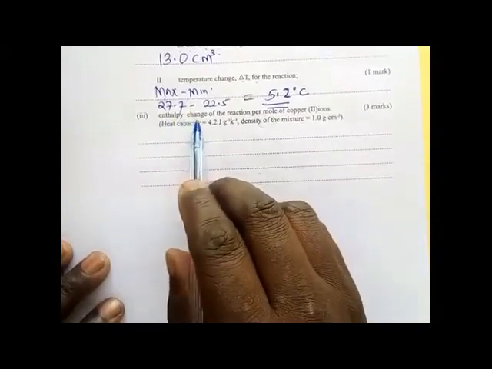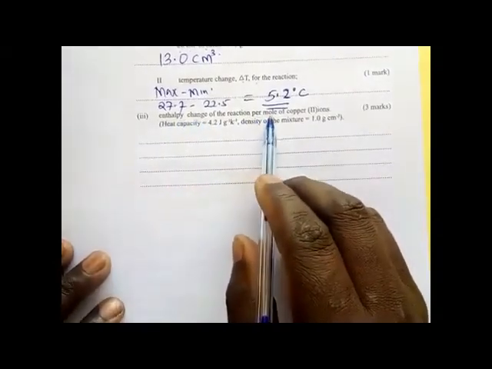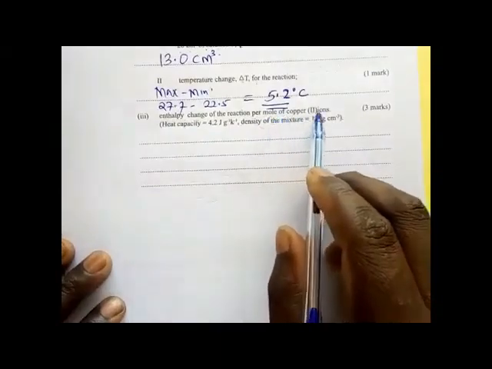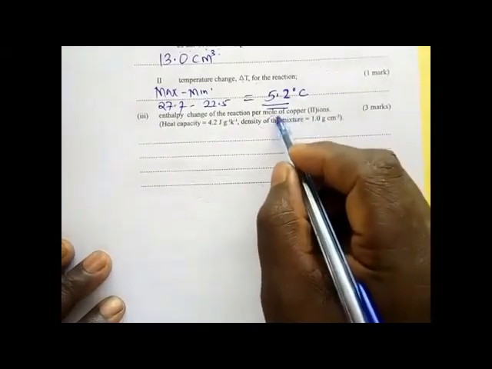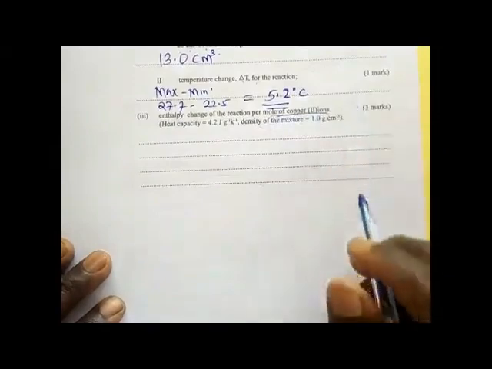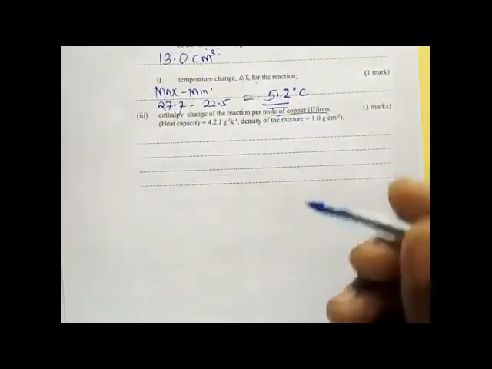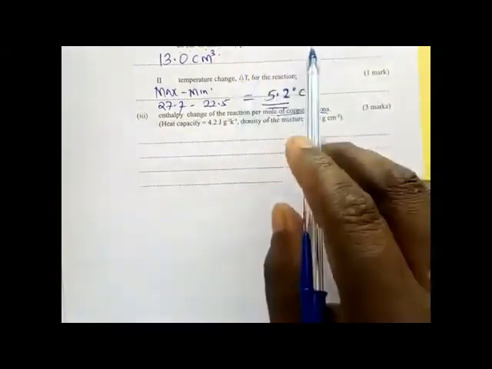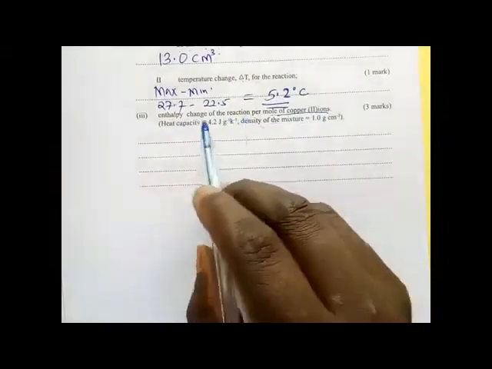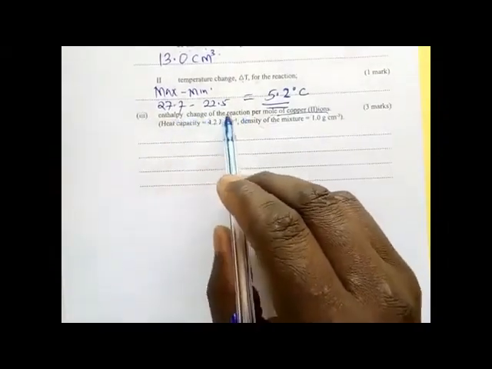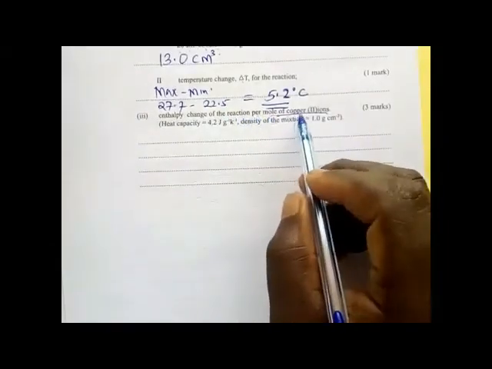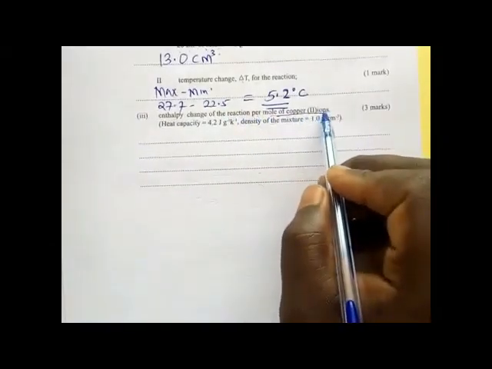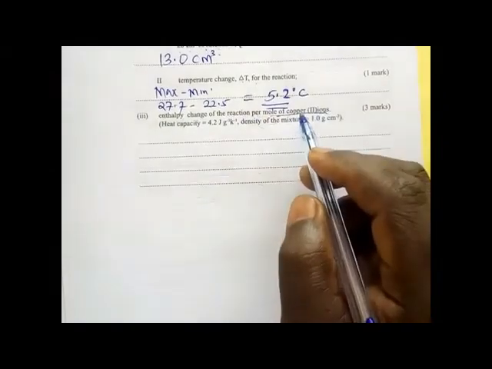Calculate the enthalpy change for the reaction per mole of copper 2 ions. Mark that, of copper what? Copper 2 ions. So we remember a mixture, we used a volume of copper ions and a volume of sodium hydroxide. But here they have specified that we want to calculate the enthalpy change for the reaction per mole of copper 2 ions. Very important to note.